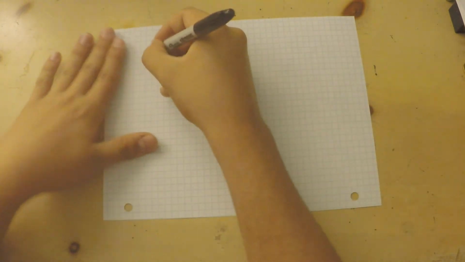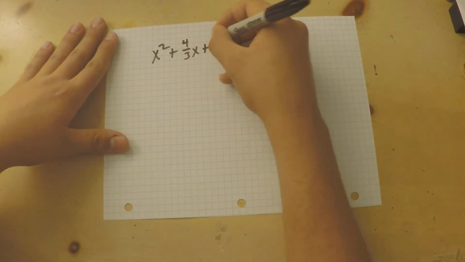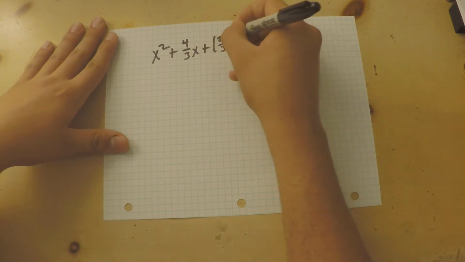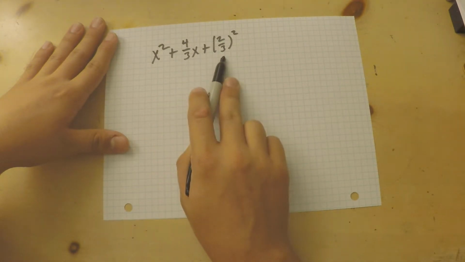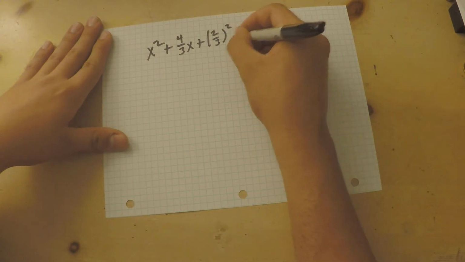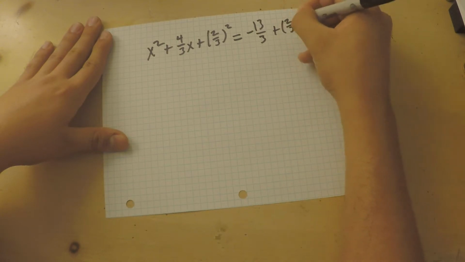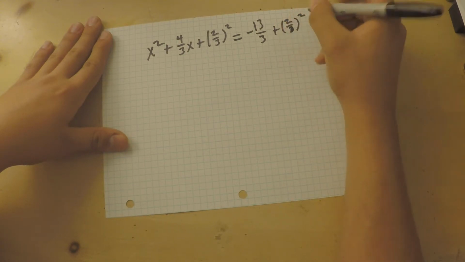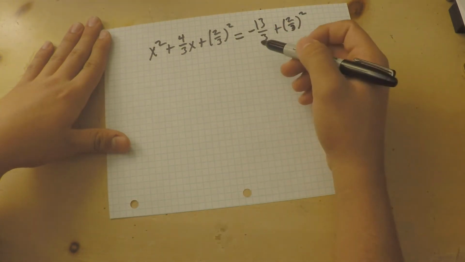So, continuing, x squared plus 4 over 3x plus 2 over 3 squared. The b value divided by 2, which is this, then squared, then added to both sides. This is one of the most important steps because this allows us to then factor the equation.